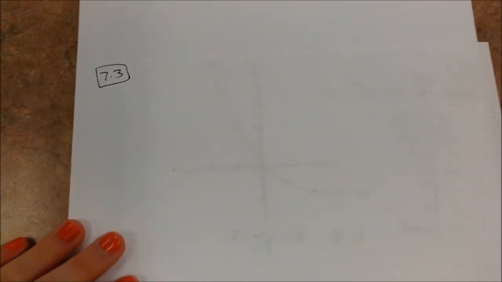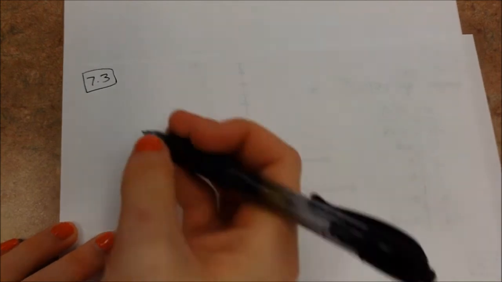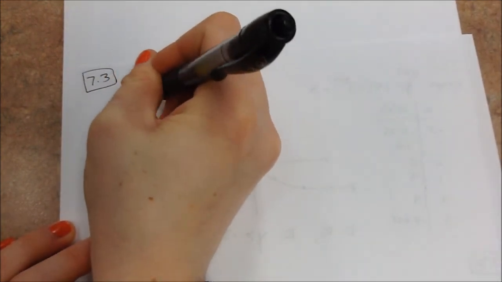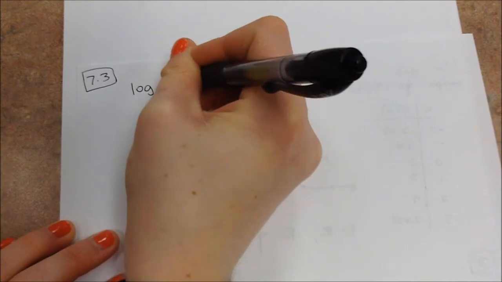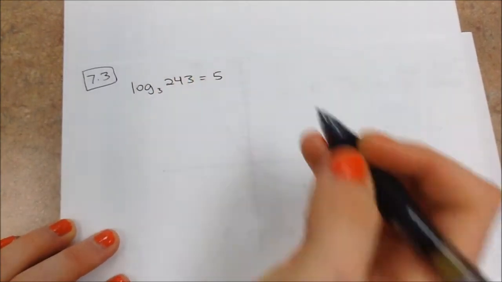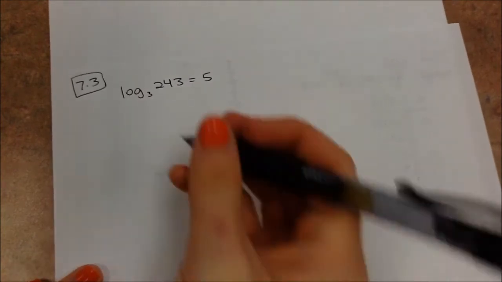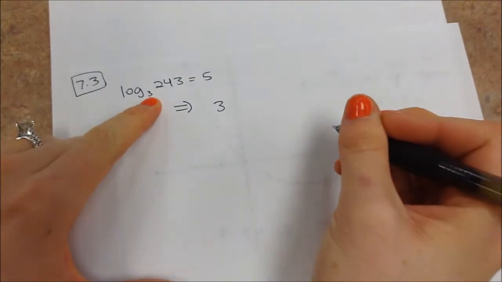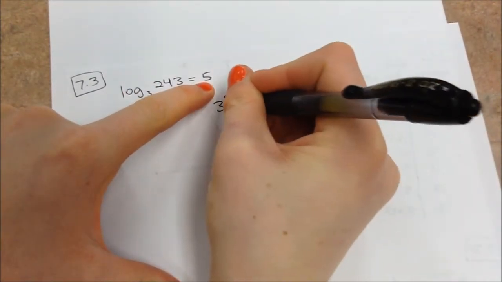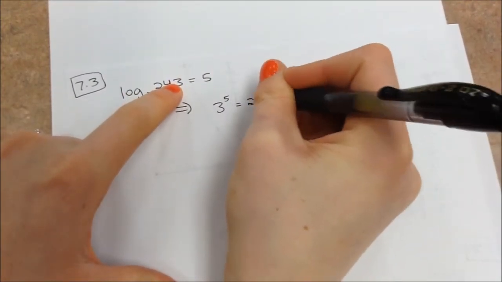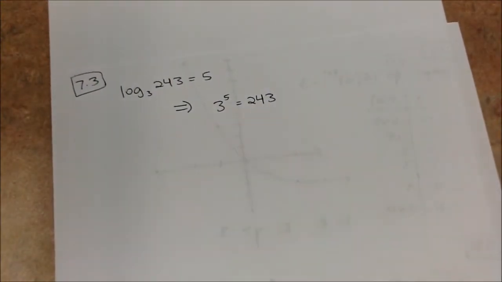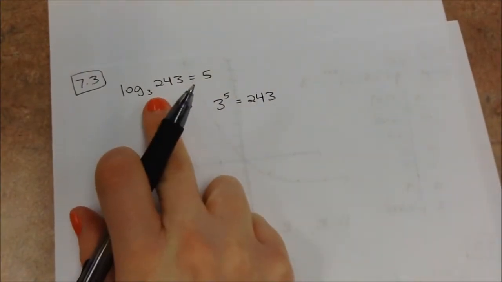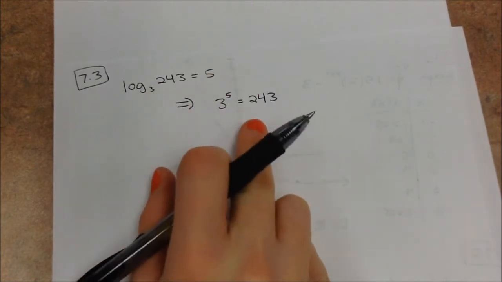Okay, let's look at some stuff from 7.3. 7.3 is when we learned about logs, and we first started by translating back and forth between log and exponential form. So let's say that I gave you this. Log base 3 of 243 is equal to 5. Let's say I asked you to write an exponential equation that was equivalent to that. The exponential equation would look like this. I take my base, which is 3. My power is then over here, and then equals 243.